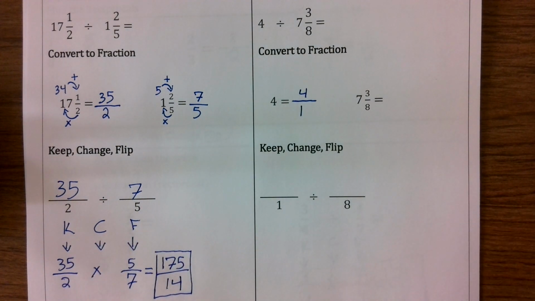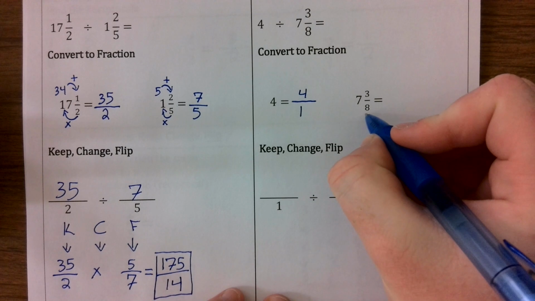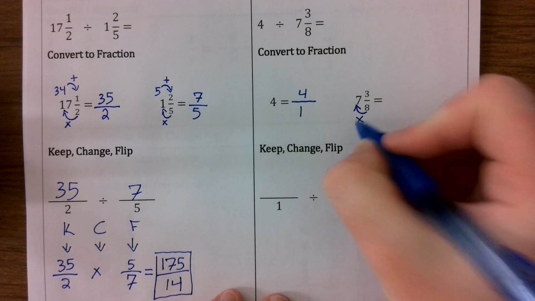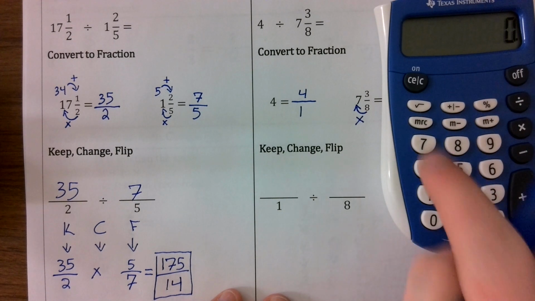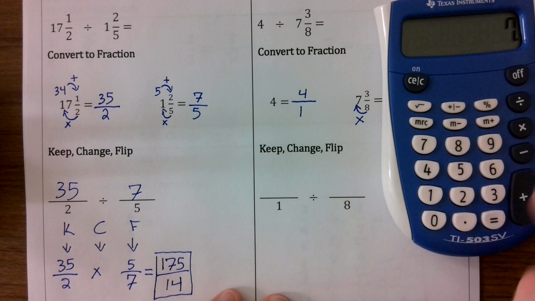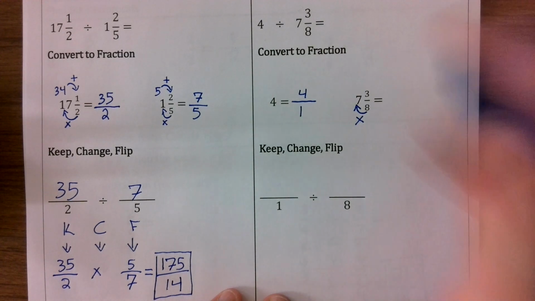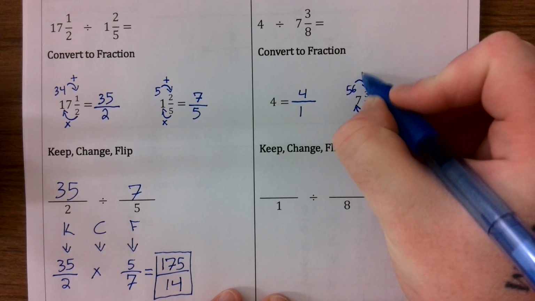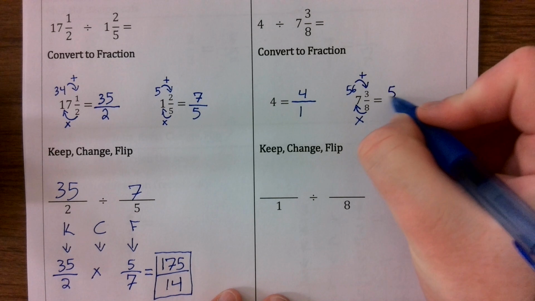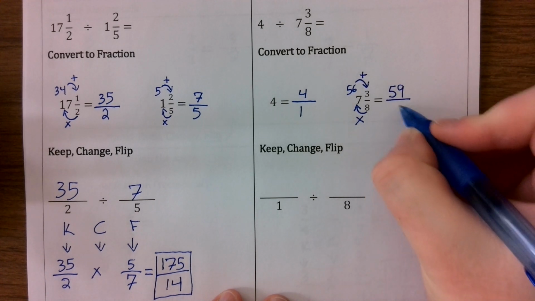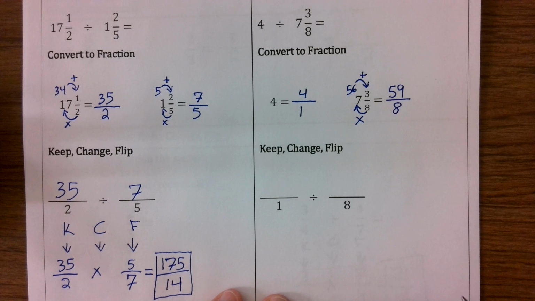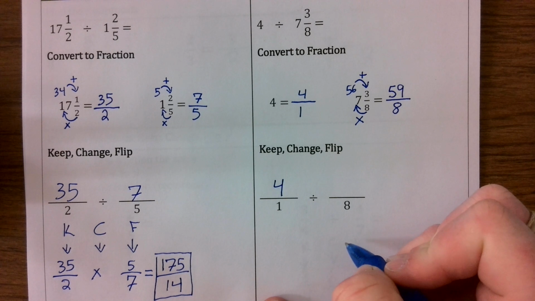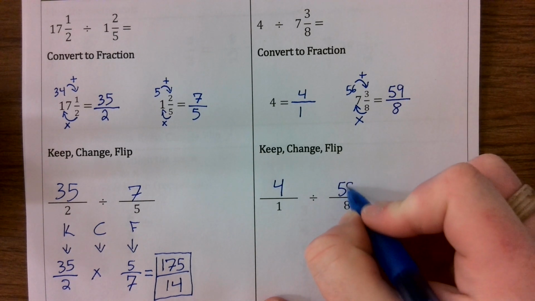Boom, done. For 7 3/8, we're going to do what we just did. We're going to multiply the denominator times the whole number. Remember, you can use a calculator, so we have 8 times 7, which is 56. And then we add that to the top. 56 plus 3 gives us 59. And we keep the denominator 8. So now we have 4 over 1 divided by 59 over 8.